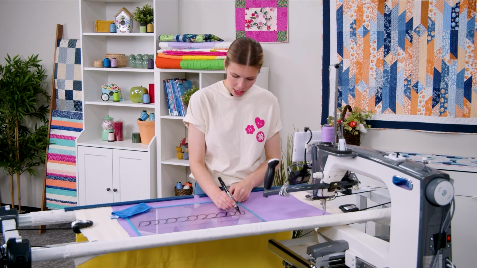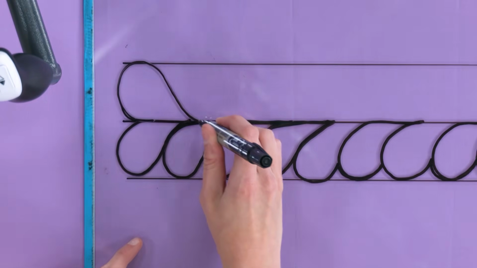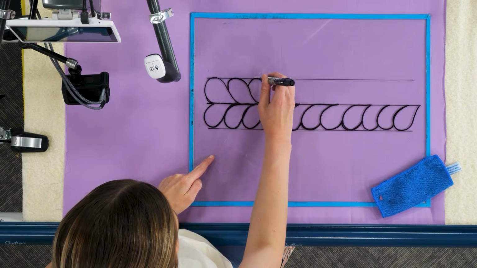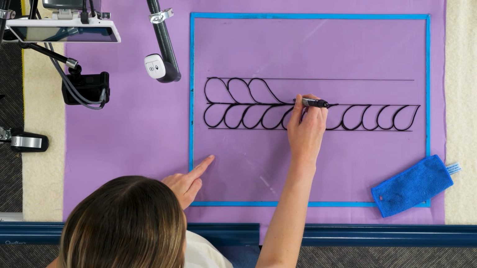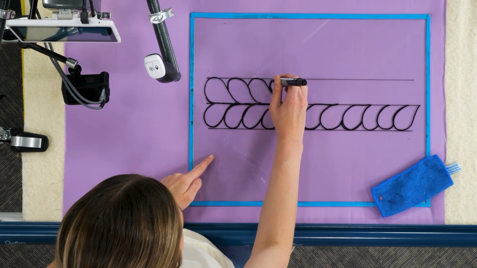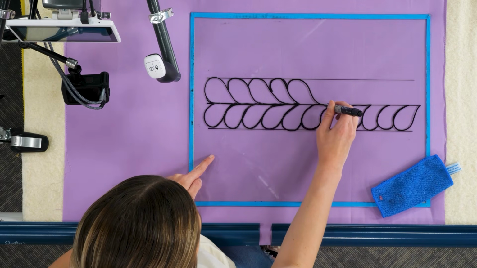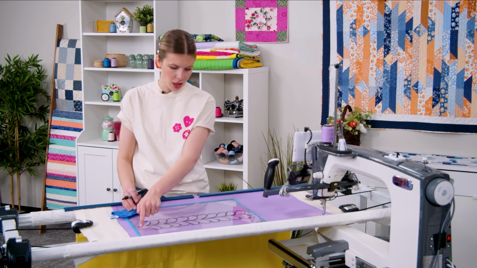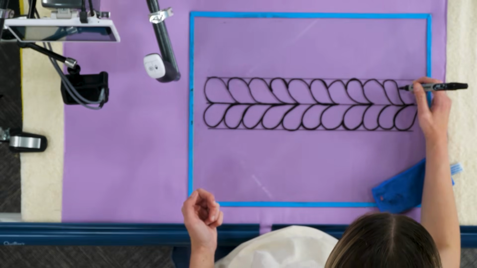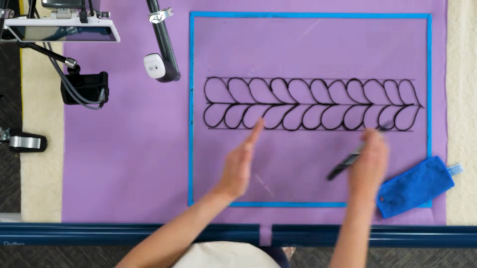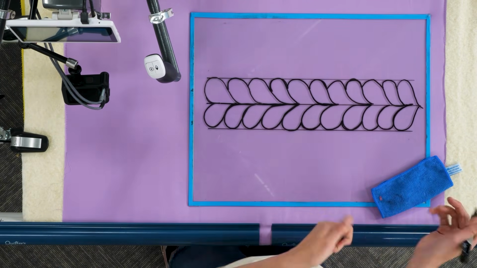Then when we go back down, I can go back the opposite direction. Going back down the opposite direction takes different muscle movements, so it just takes a little bit longer to get consistent stitches. So if you wanted, you can start on the same side for both, or you can attempt to travel up one way and go back down the opposite way.